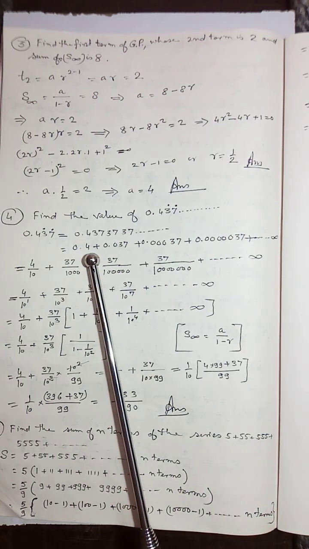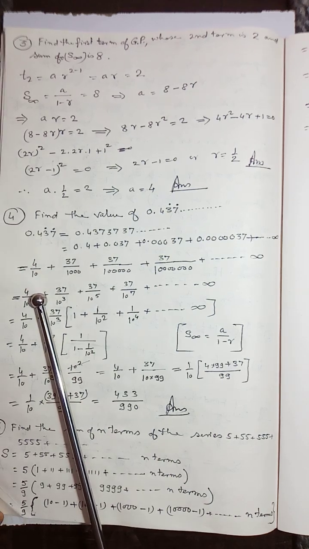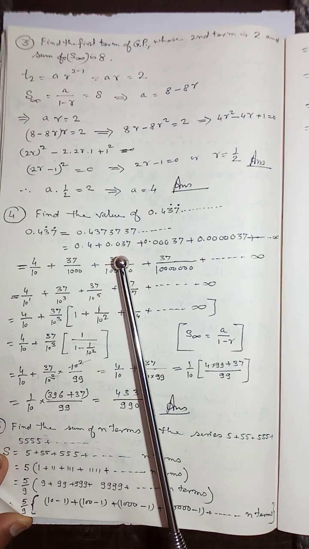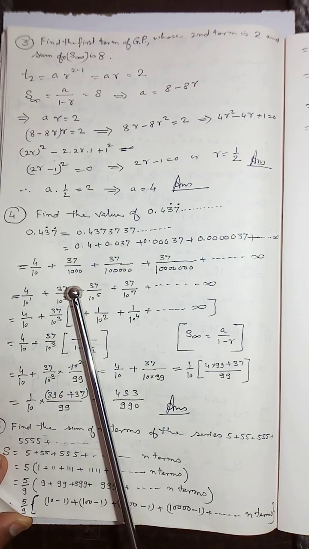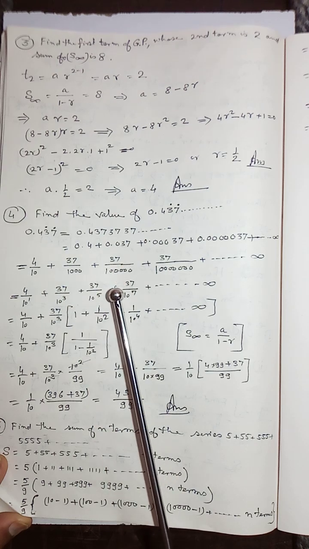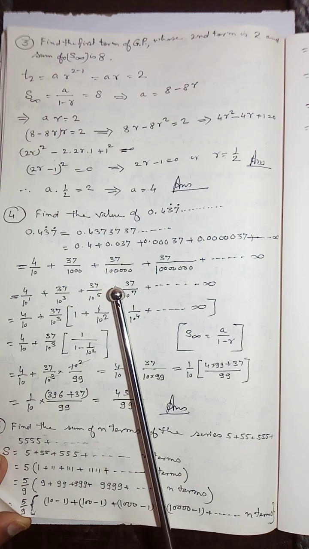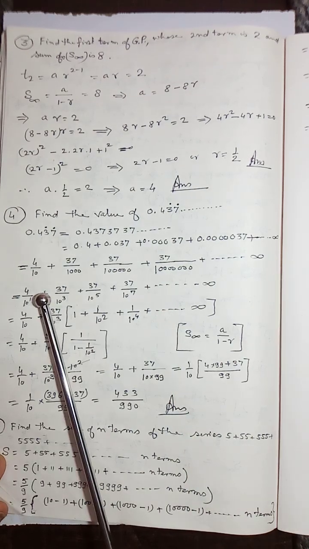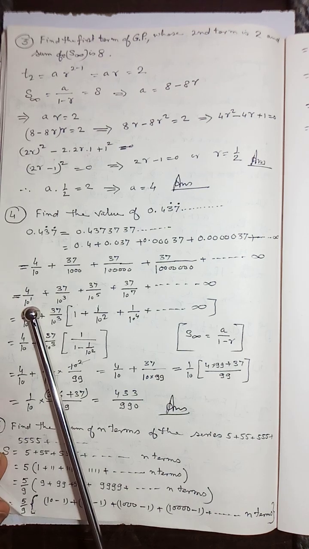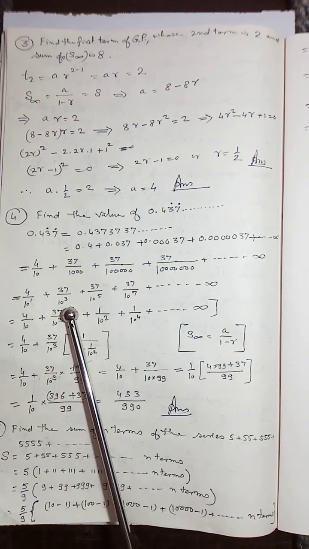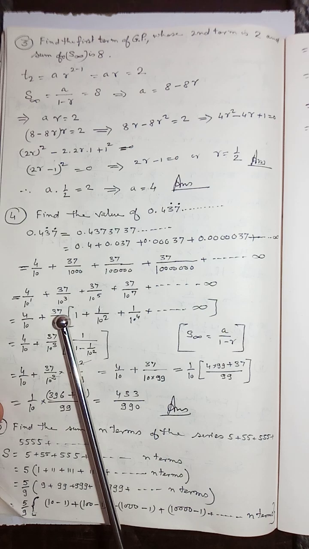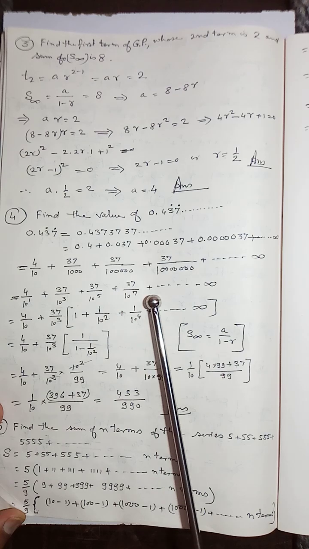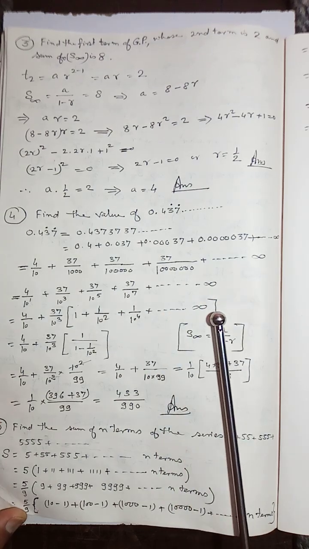Now this 0.4 can be written like this, 4/10. 0.037 can be written like 37/1000, 37/1 lakh, 37/10 lakh, and so on. You can write it. So now that can be written like this also: 4/10, 37/10³, 37/10⁵, 37/10⁷, plus and so on up to infinity.